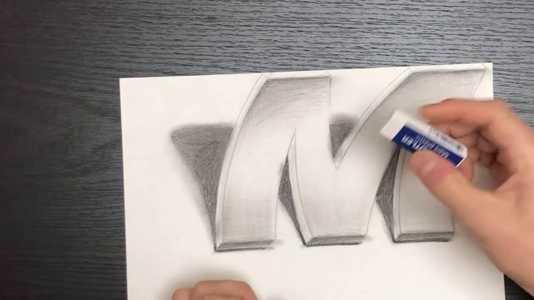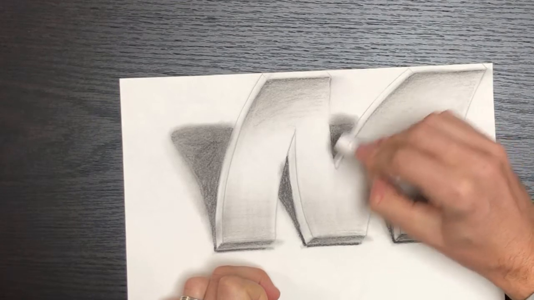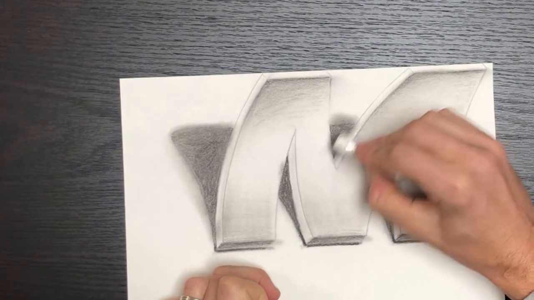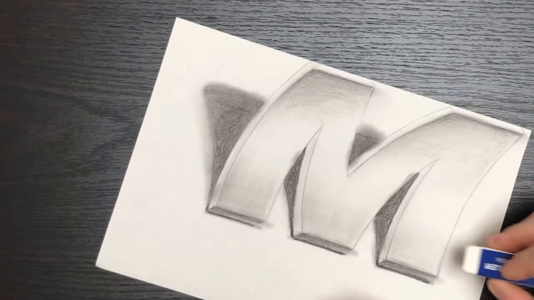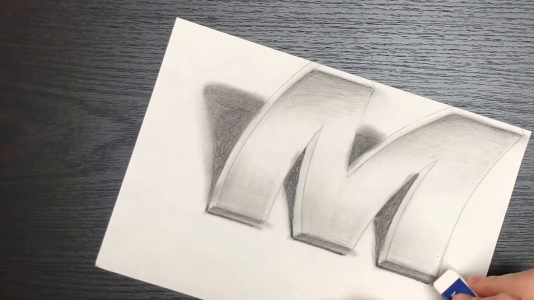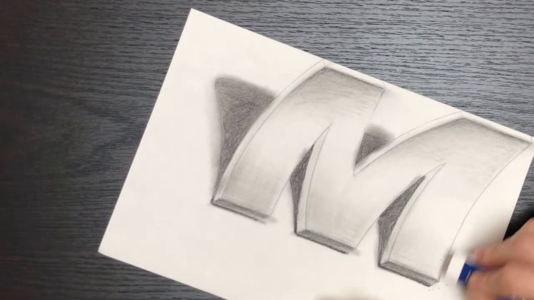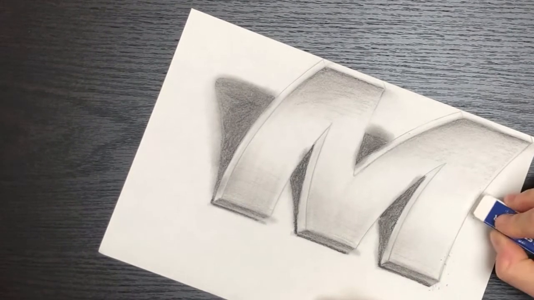Okay, now if you want, you can use your eraser tool if you want to pick up any highlighted areas or edges. You can erase some unwanted over shading.